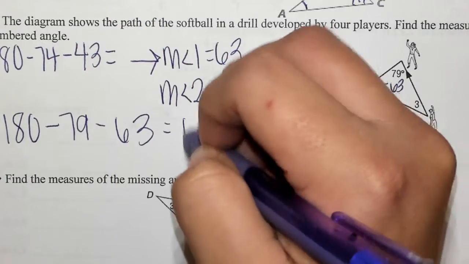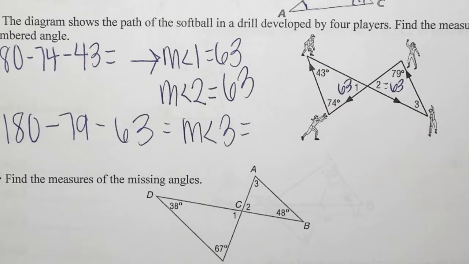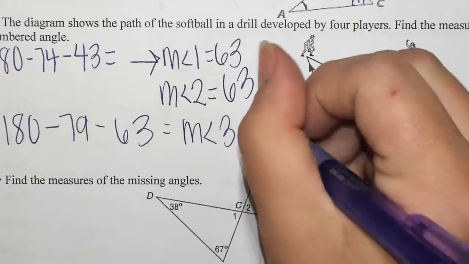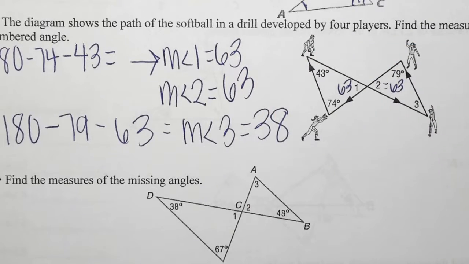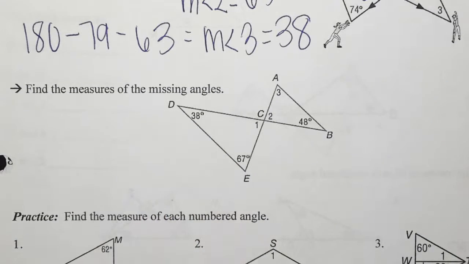What'd you say? 38. Okay, try this one. Try this next one. Same exact way.